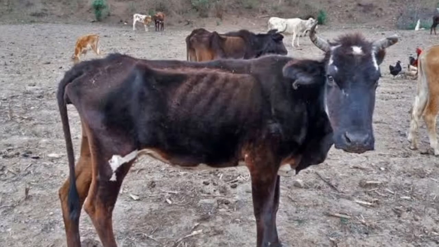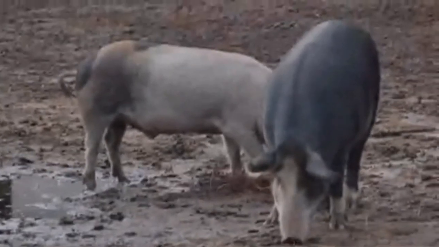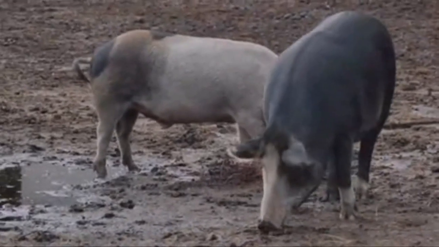Finally, emaciation. Emaciation is the loss of body muscles of the animal. When an animal gets lean, that is, emaciated, there's every likelihood that those animals are not in good health.